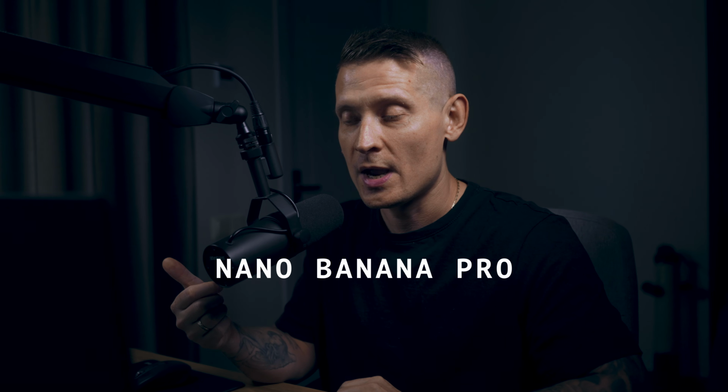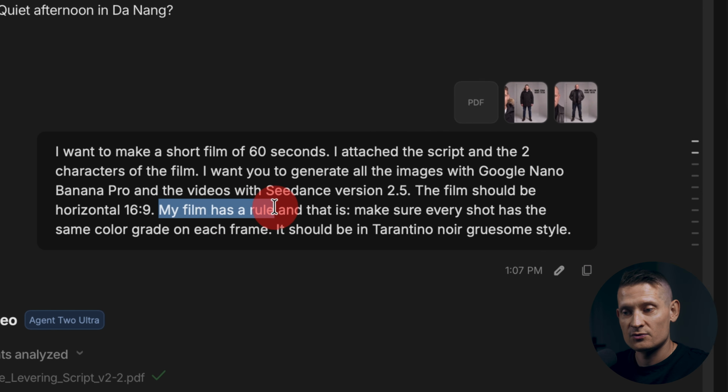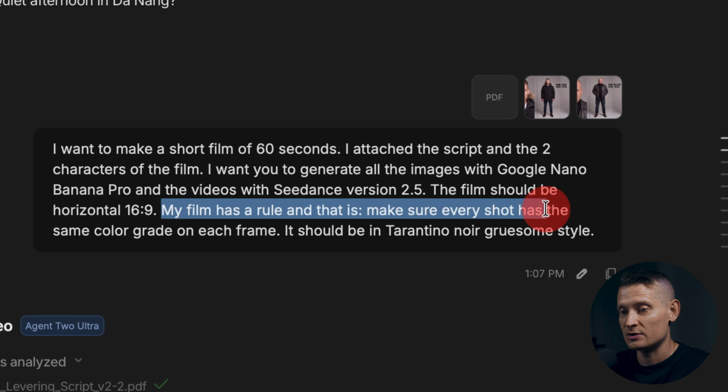So I'm already locking in Google Nano Banana Pro and Zenzdesign 2.5 for the generations, and that's pretty important if you want to use these models. My film has a rule, and that is make sure every shot has the same color grade on each frame. So I'm also locking in 1 color grade around each shot to make sure it looks all like one movie and not like some different scenes stitched together, right?